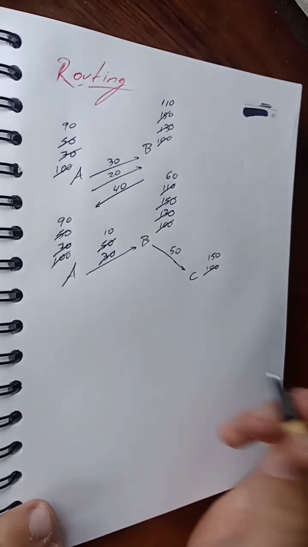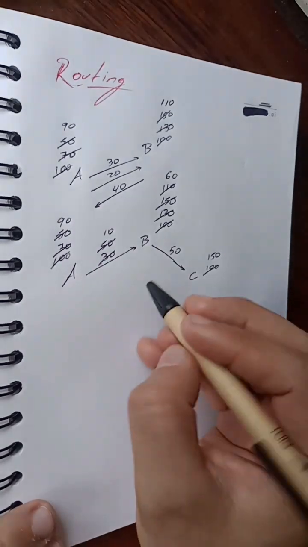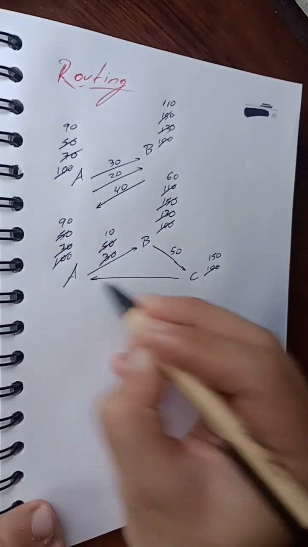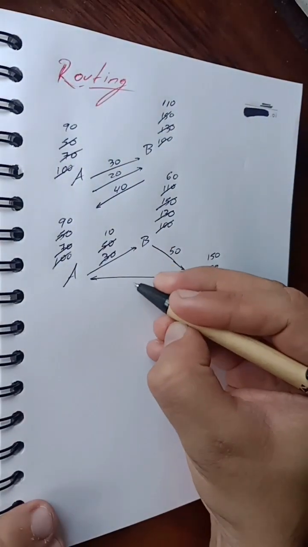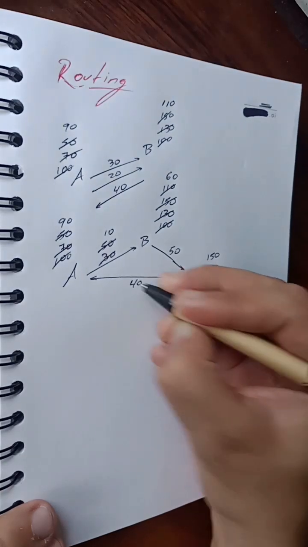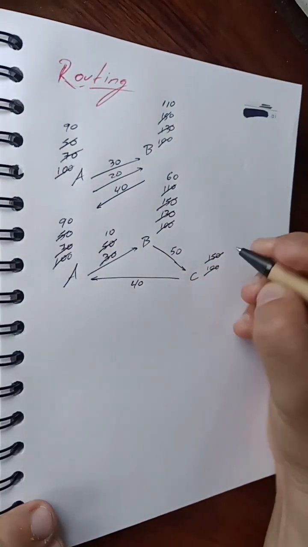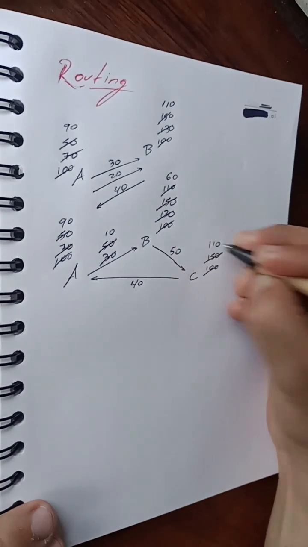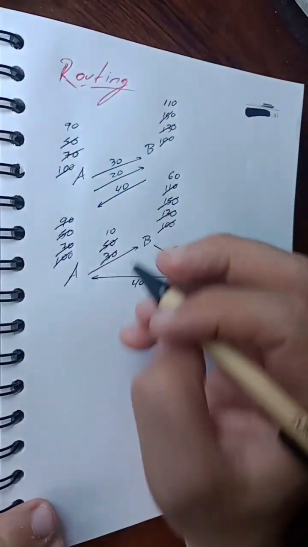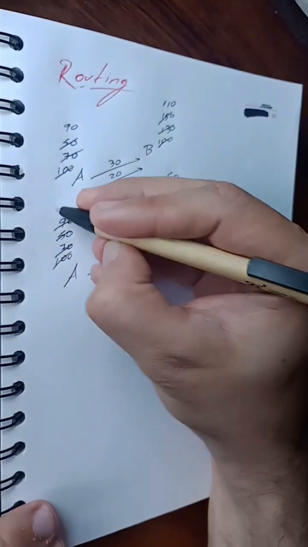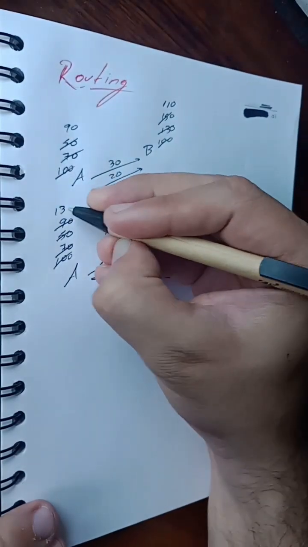And then let's say C makes a transaction to A of 40. Why not 40? We update C, have 110, and A would get the 40, so it would be 130.